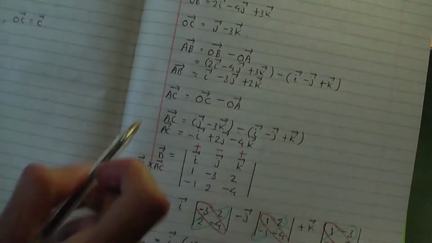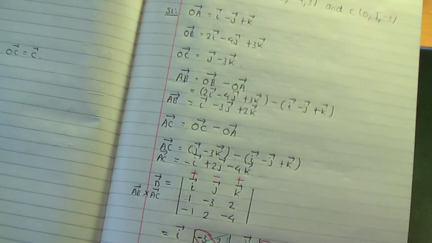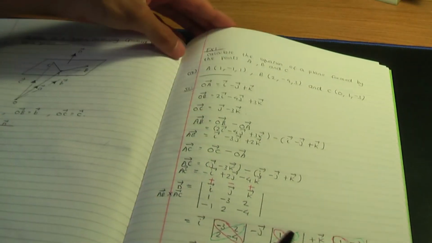Capital P is a dot n. I'm going to take my fixed point a to be OA, so OA is i minus j plus k.